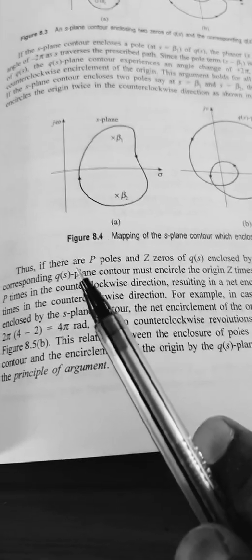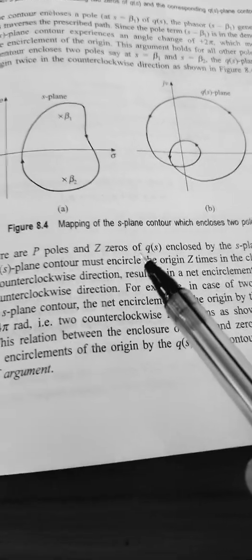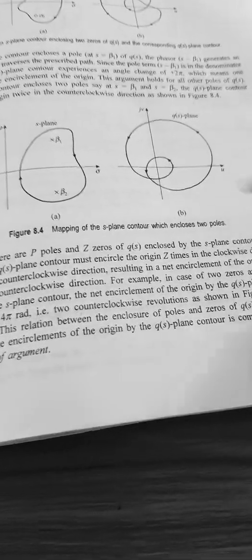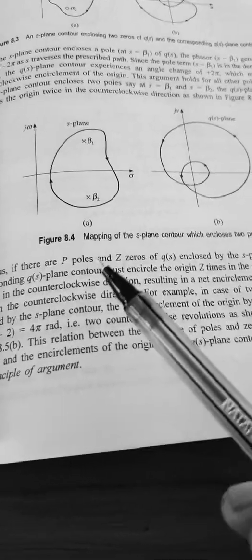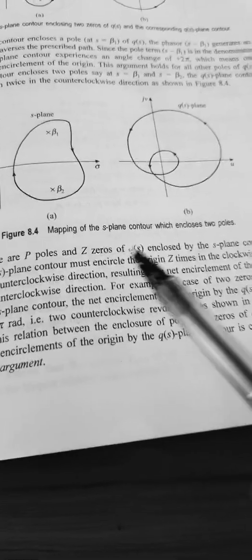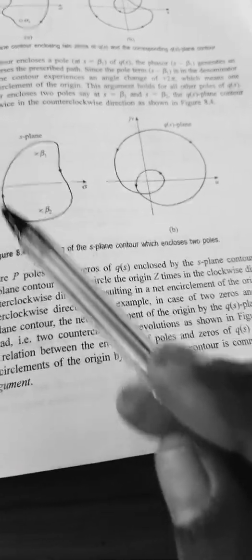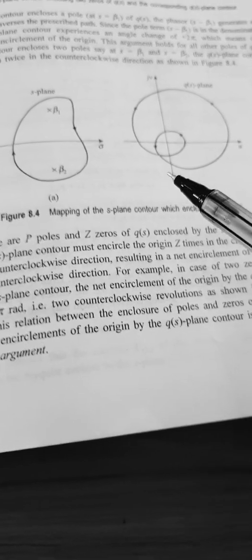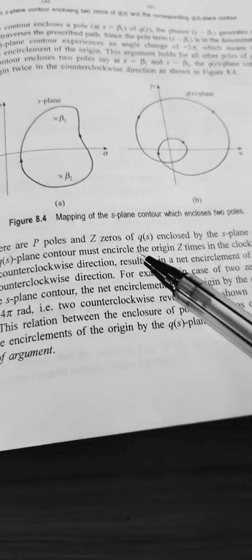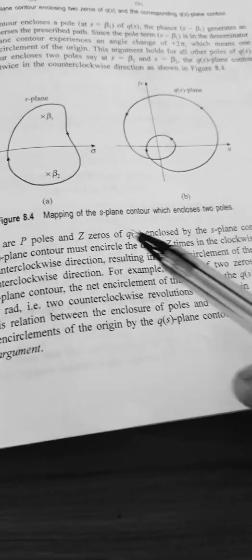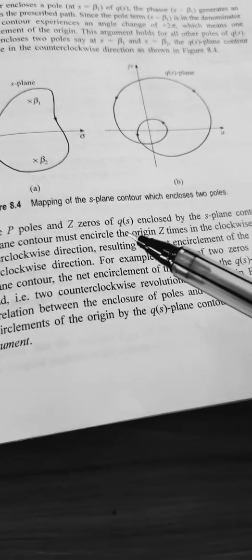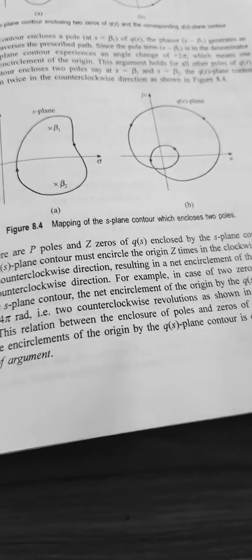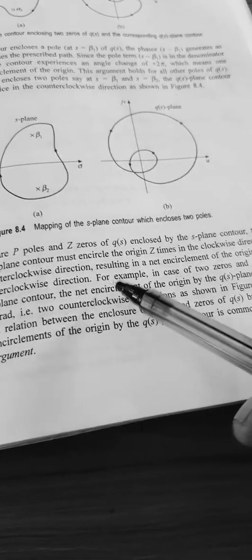Now suppose there are P poles and Z zeros of Q of S enclosed by the S-plane contour, with a numerator and denominator. Then P poles means P encirclements in the counterclockwise direction, and Z zeros means Z clockwise encirclements. Normally the number of poles is higher than or equal to the number of zeros.